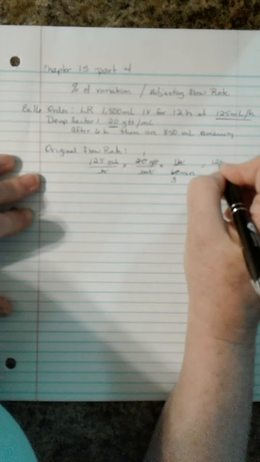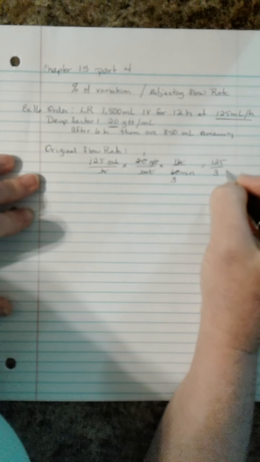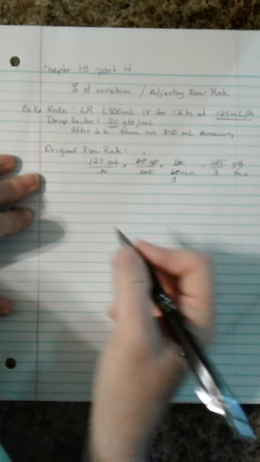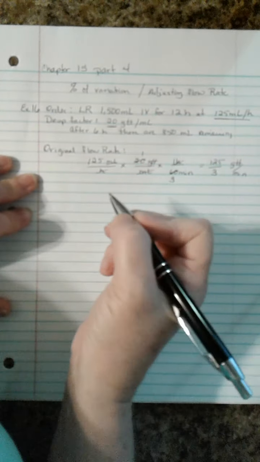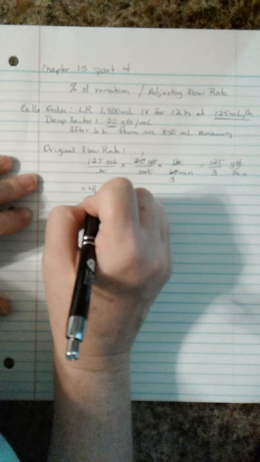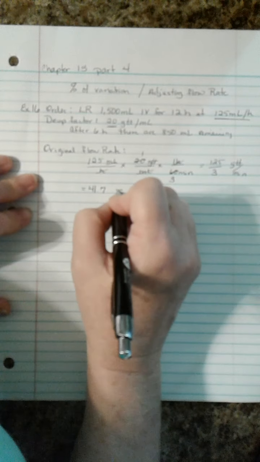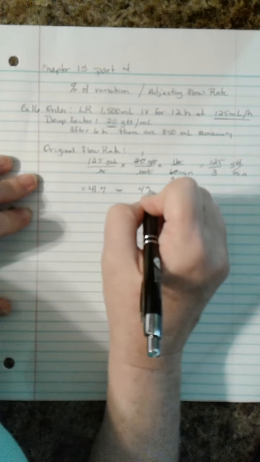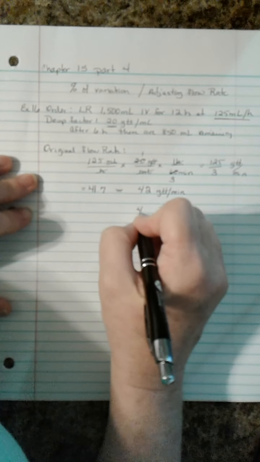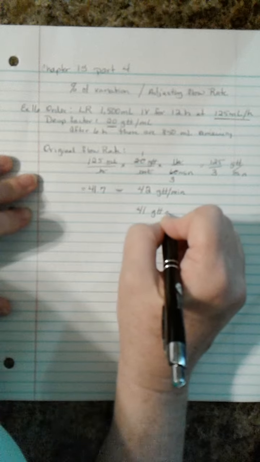So I've got 125 over 3, and it'll be in drops per minute. So 125 divided by 3 gives me 41.7. So I got to round it. I'd round it to 42 drops per minute. But again, I'm okay if you do 41 drops per minute.